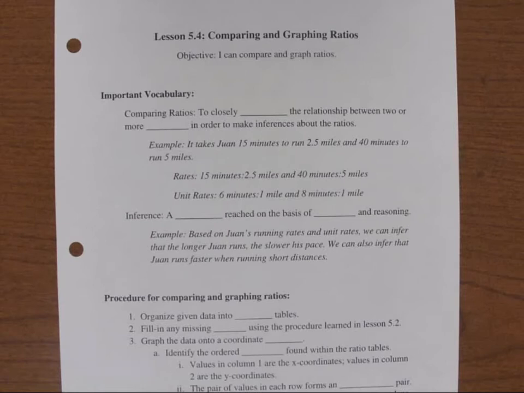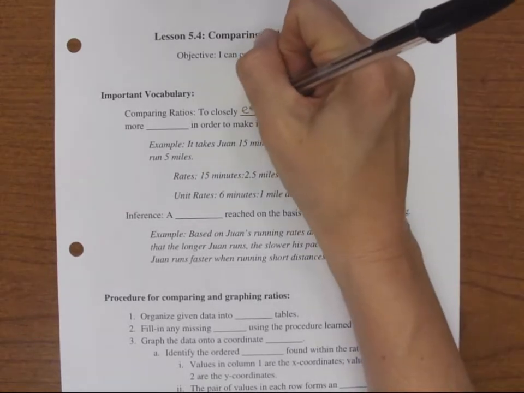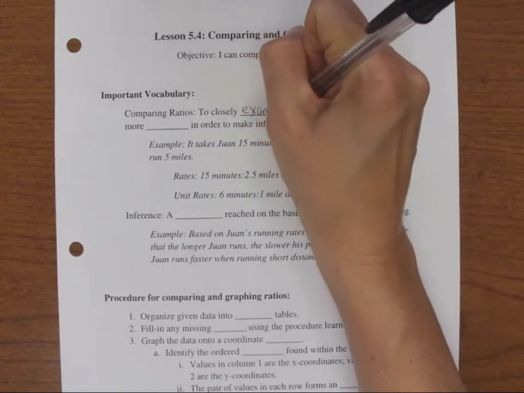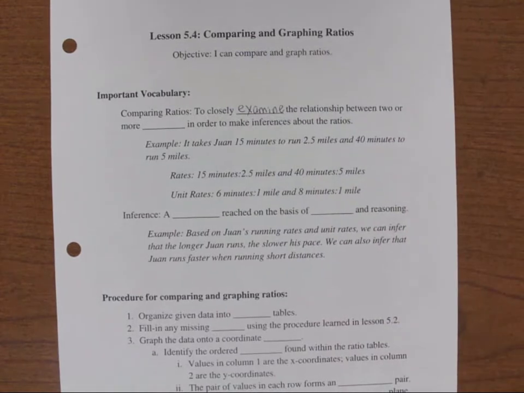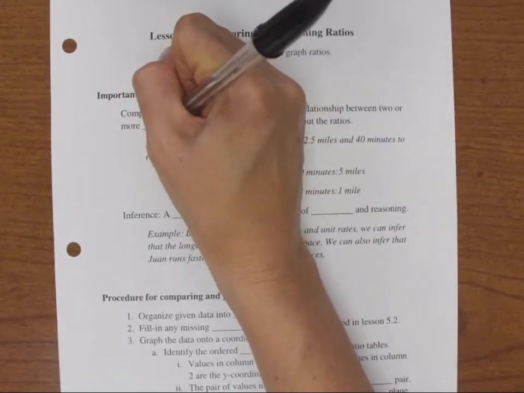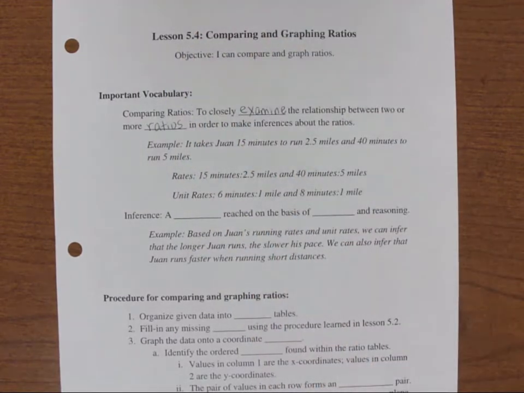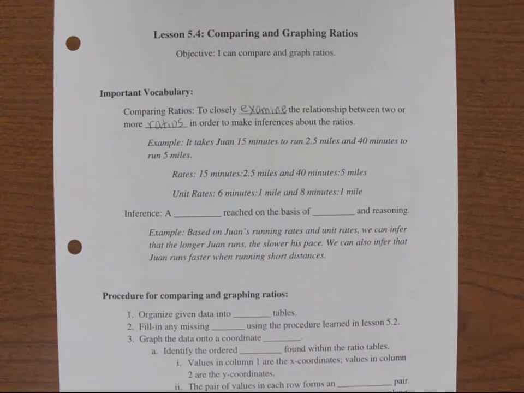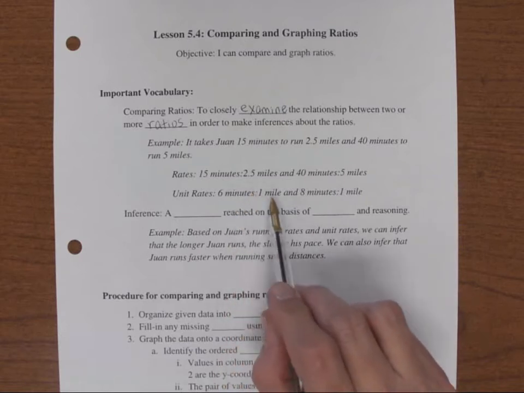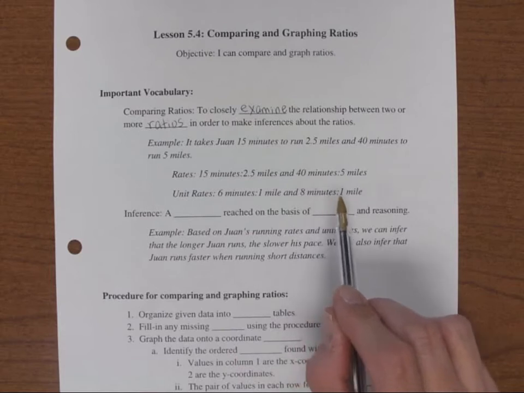Comparing ratios: to closely examine, so write in the word examine, the relationship between two or more ratios, write in the word ratios, in order to make inferences about the ratios. Example, it takes one 15 minutes to run 2.5 miles and 40 minutes to run 5 miles. So the rates there are 15 to 2.5 and 40 to 5.